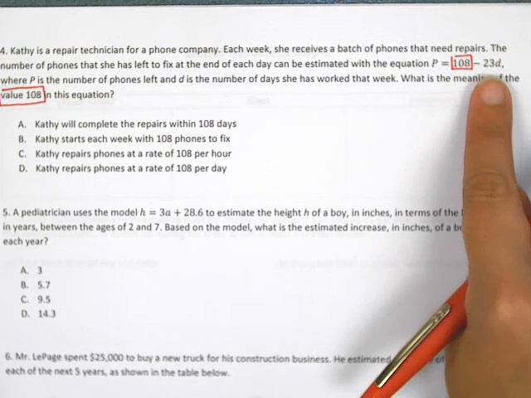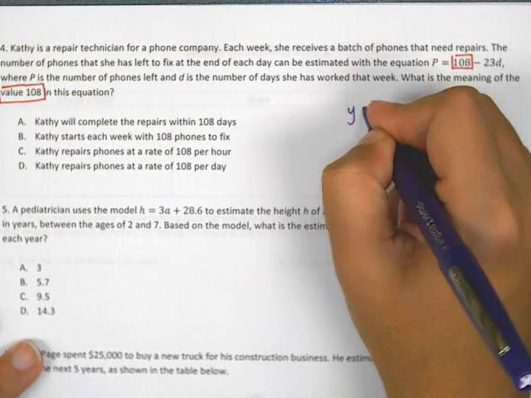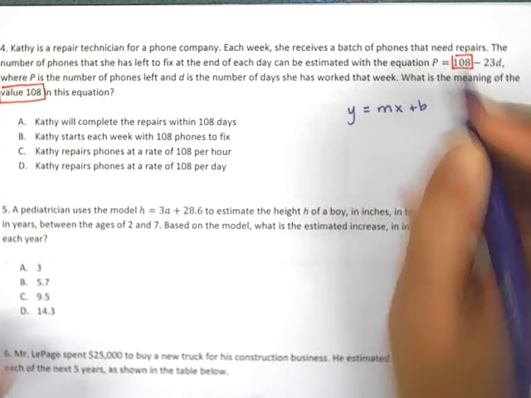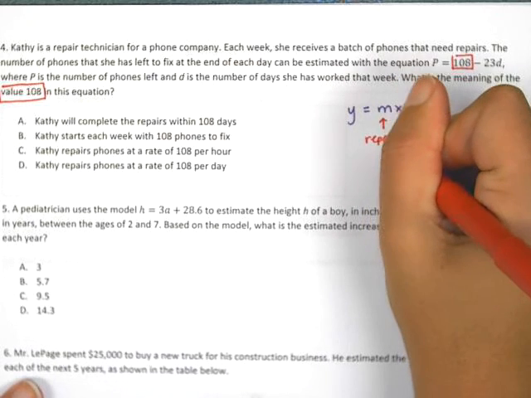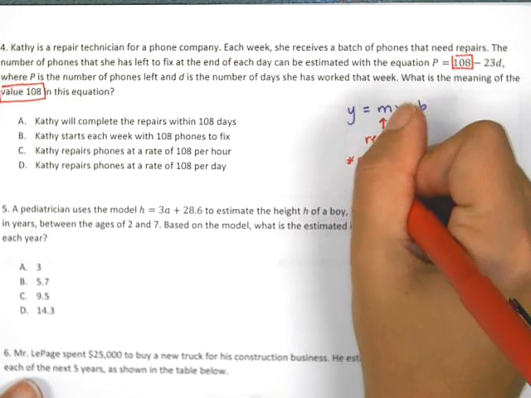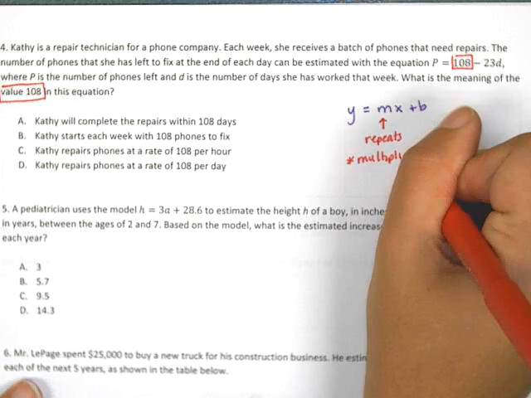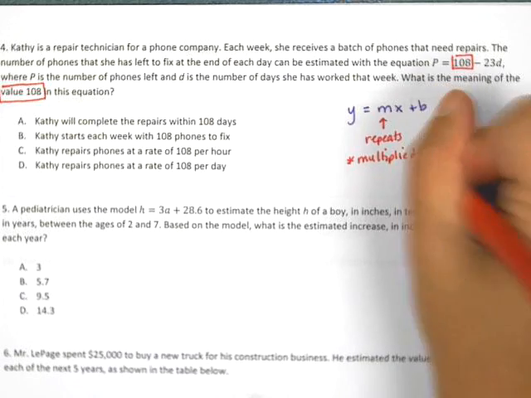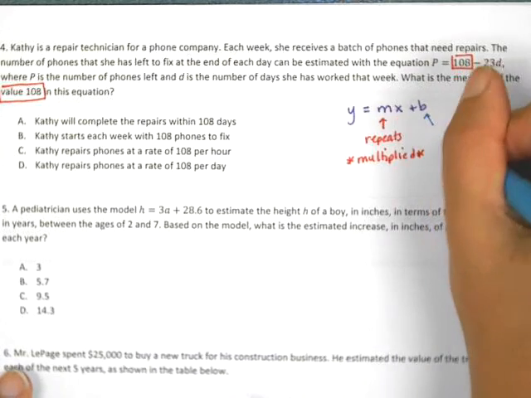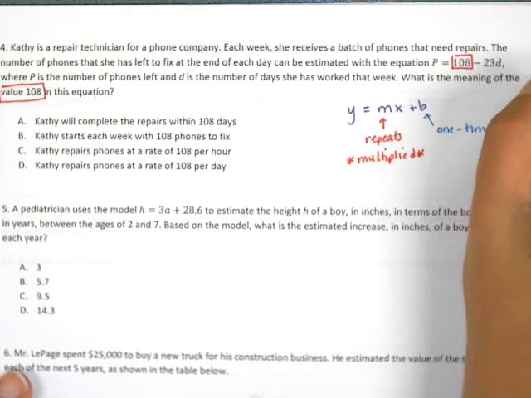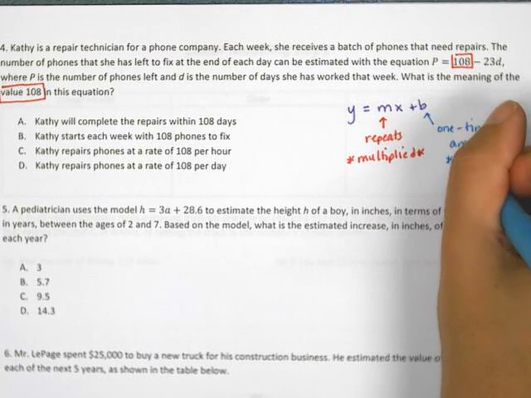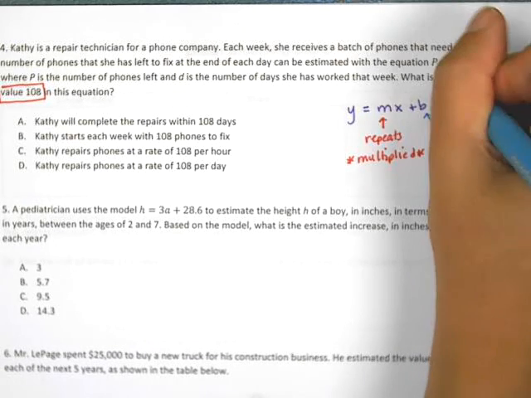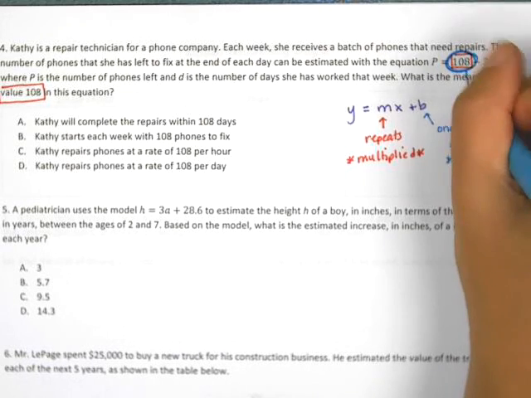Because I know that the way these equations are set up, the number being multiplied by the variable is the repeater, whereas B would be a one-time amount, which is not multiplied by a variable, so it's alone. Because the 108 is alone, I know that it's a one-time amount.